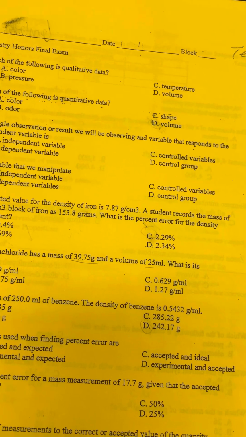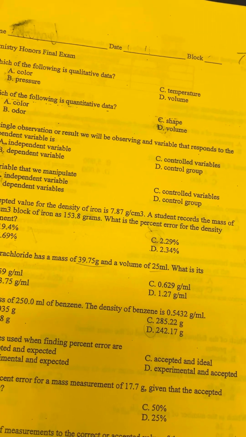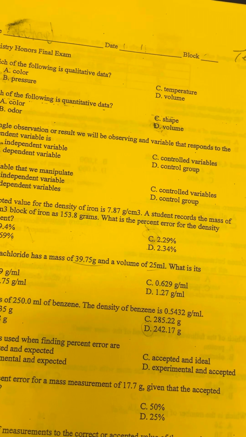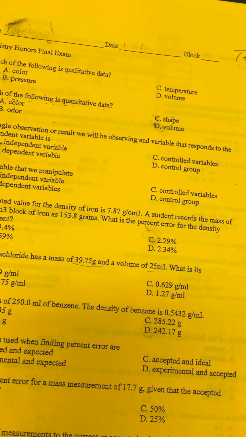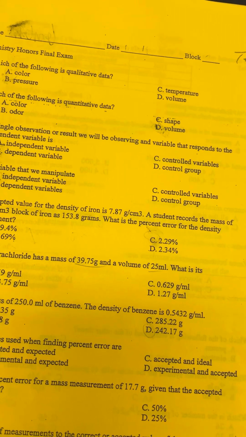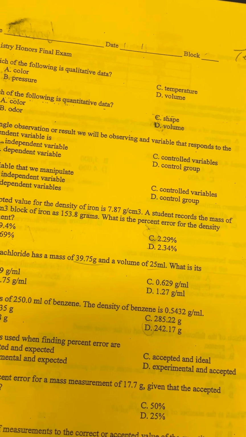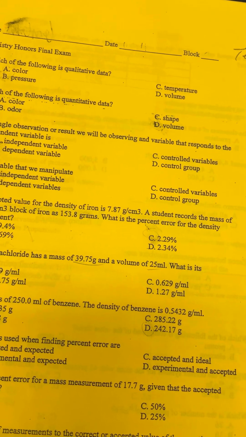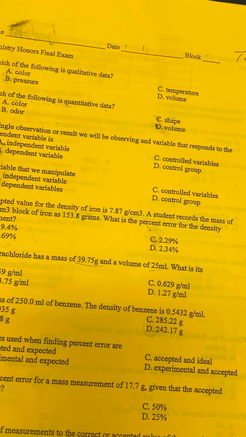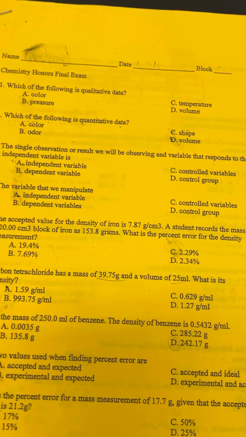Number 7. Find the mass of 250 milliliters of benzene. The density of benzene is 0.5432 grams per milliliter. A is 0.0035 grams. B is 135.8 grams. C is 285.22 grams. And D is 242.17 grams.